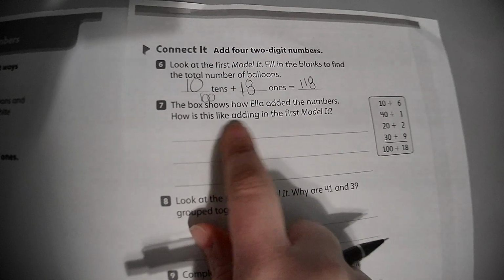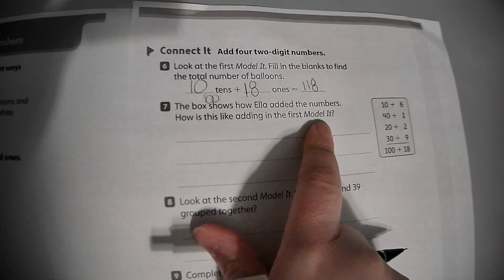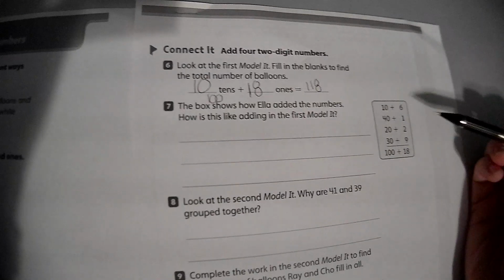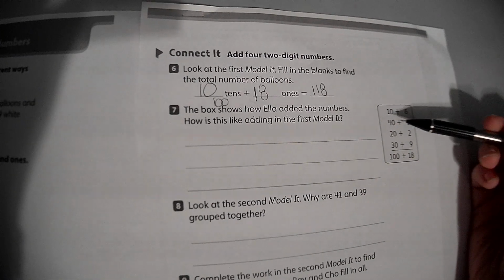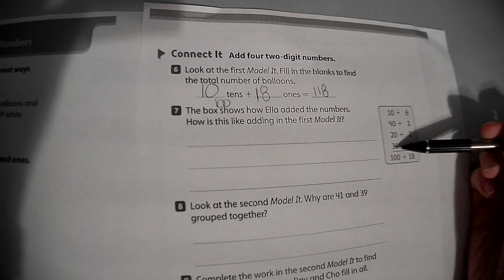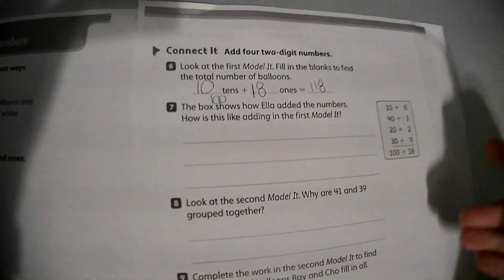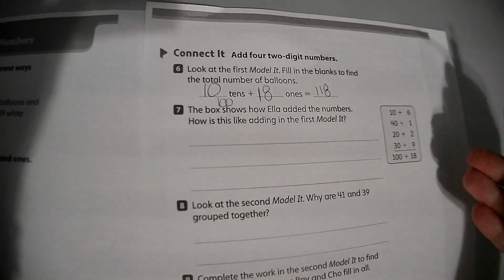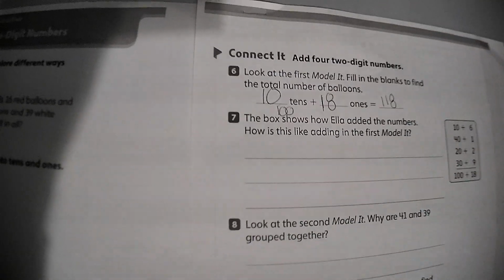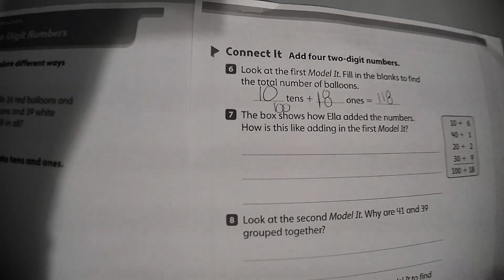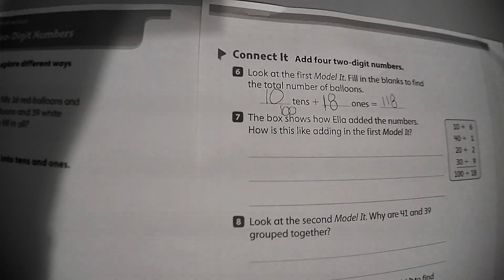How is this like adding in the first model? So she's got 10 plus 6, 40 plus 1, 20 plus 2, 30 plus 9. She broke each number down into tens and ones. So, and she did it this exact same way. She wrote the value of each digit.